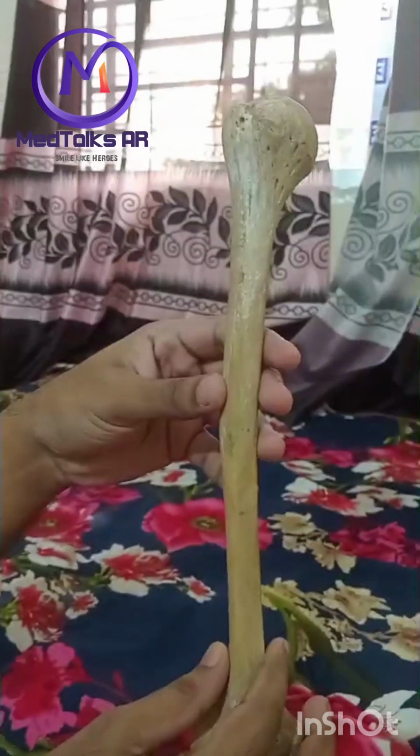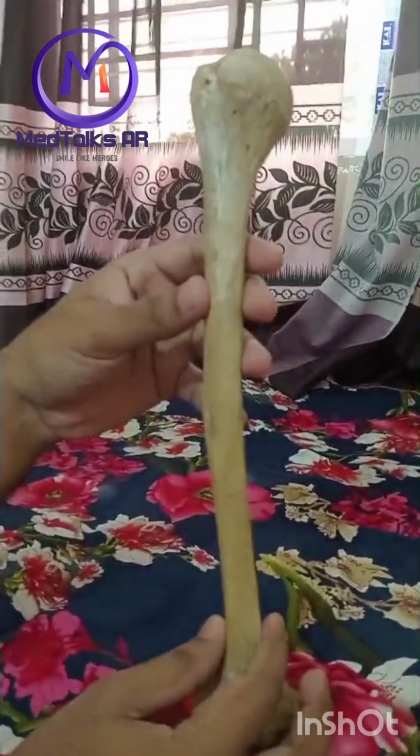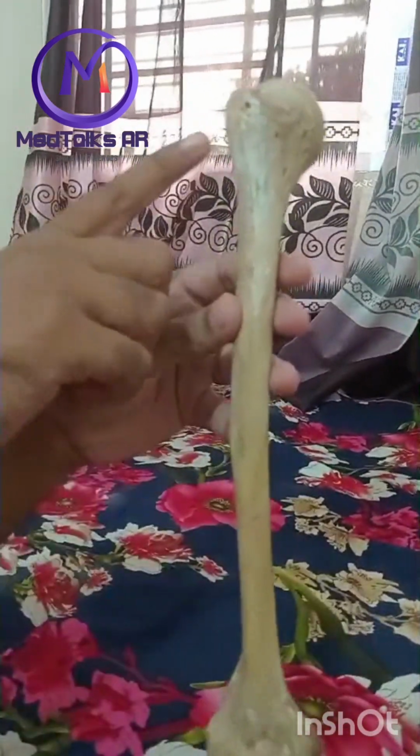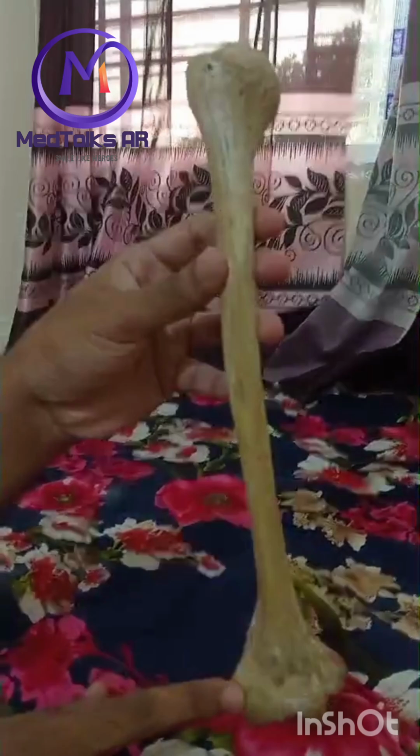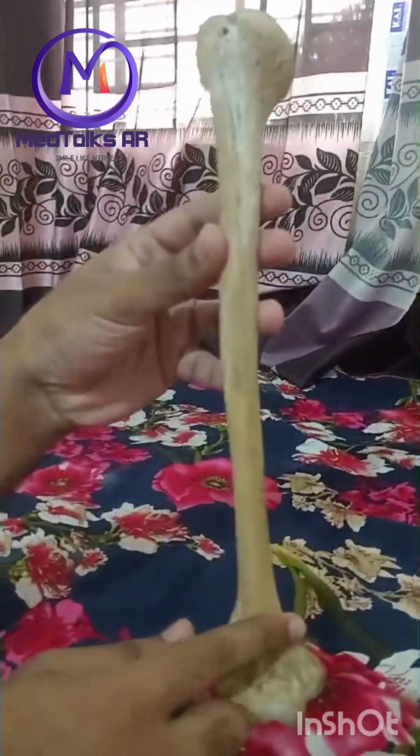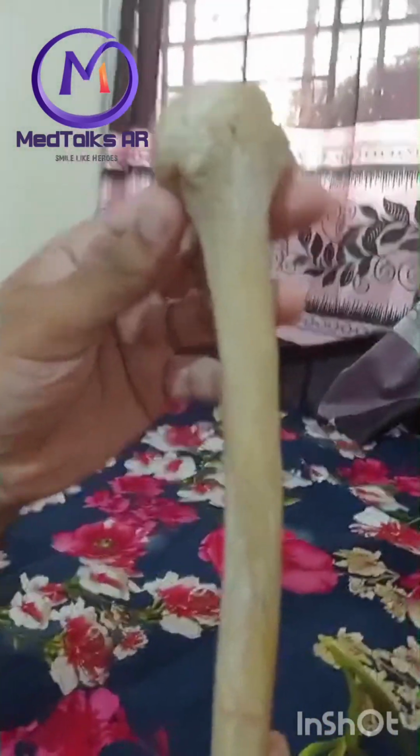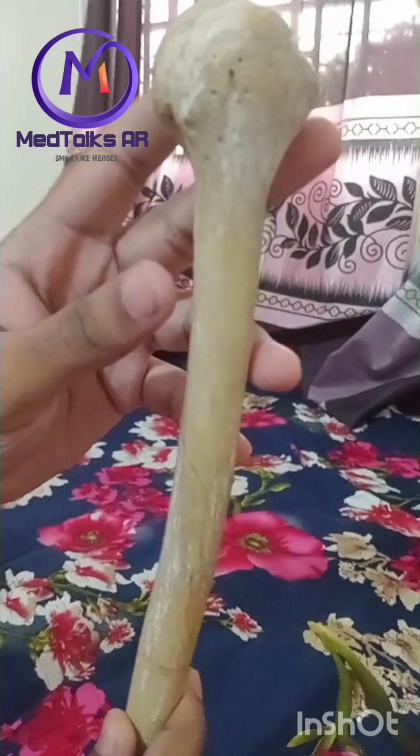The humerus is the longest bone in the upper limb. It has three parts: an upper end, a lower end, and in the middle there is the shaft. The upper end is rounded and forms the head. The head lies medially, backwards and upwards.